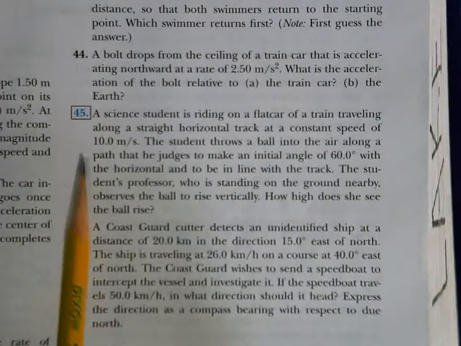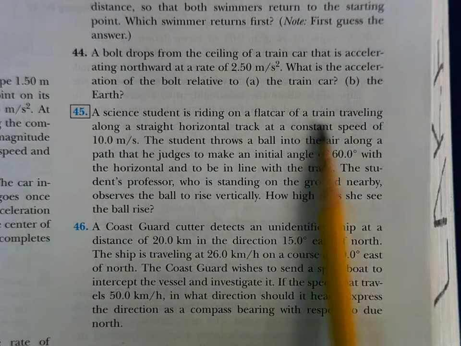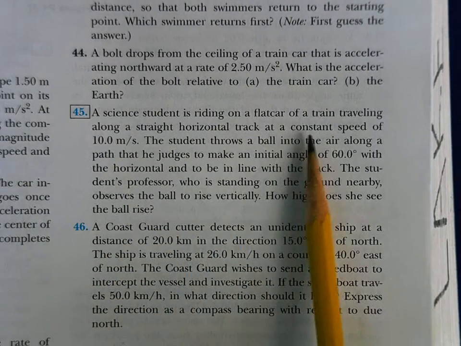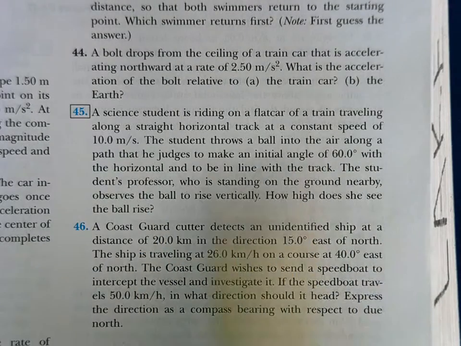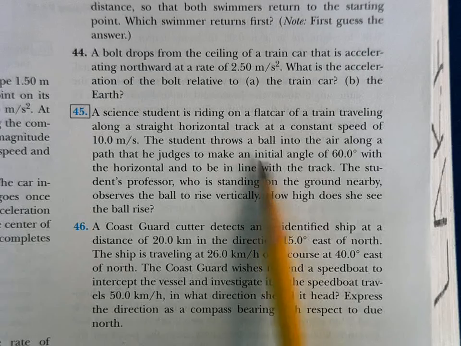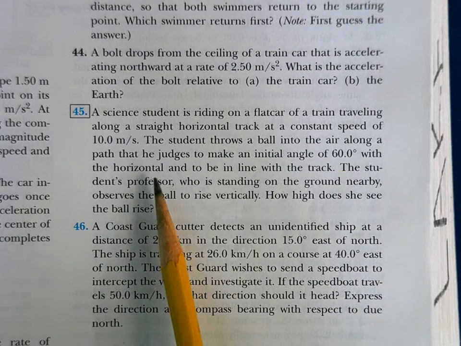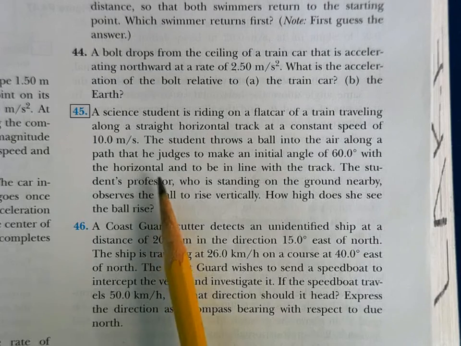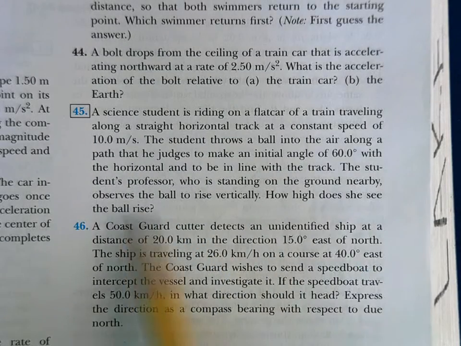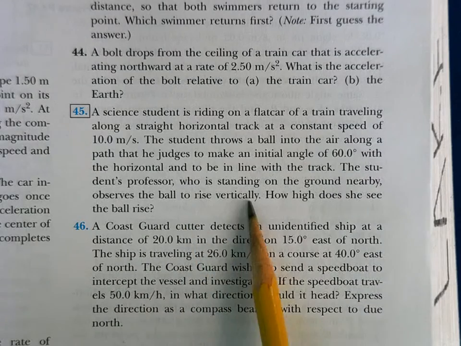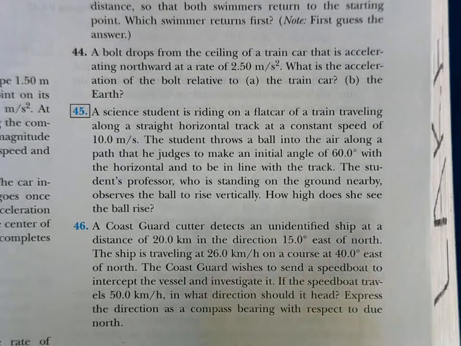It says, a student is riding on a flat car of a train traveling along a straight horizontal track at a constant speed of 10 meters per second. The student throws a ball into the air along a path which he judges to make an initial angle of 60 degrees with the horizontal. And notice they don't tell you whether it's 60 degrees forward or backwards, and to be in line with the track. The student's professor, who is standing on the ground nearby, observes the ball to rise vertically, straight up. How high does she see the ball rise?